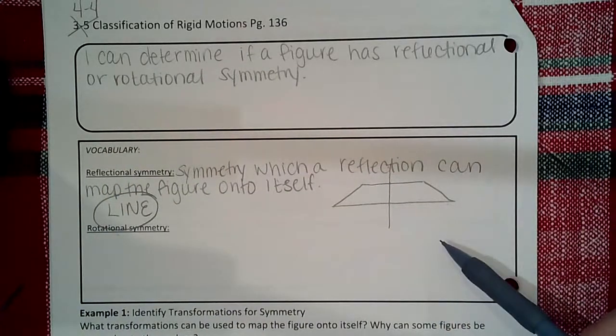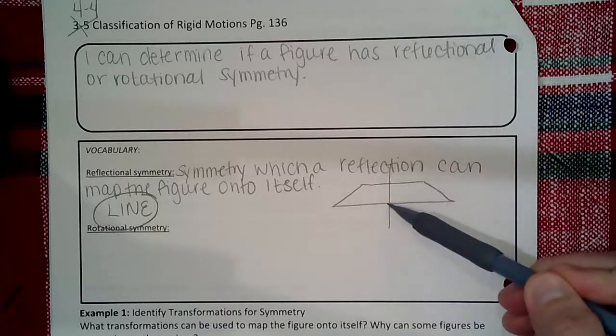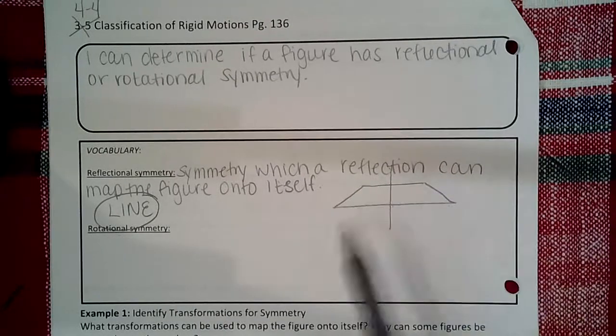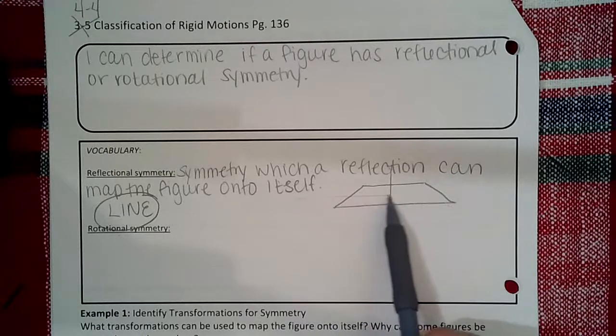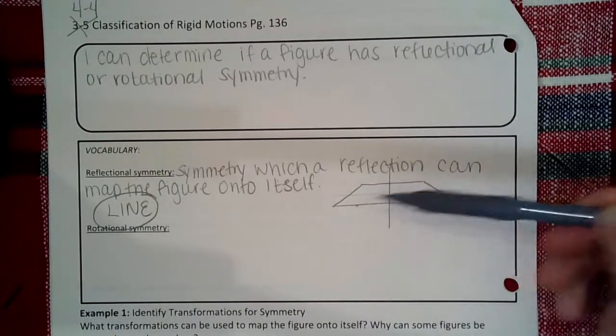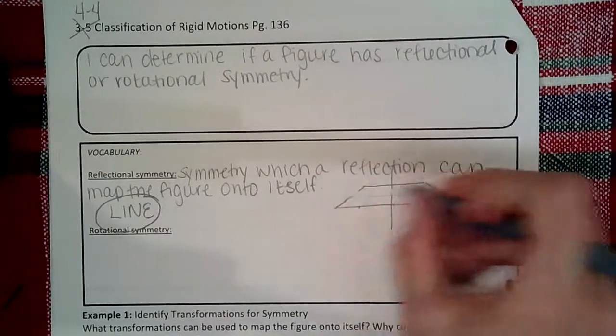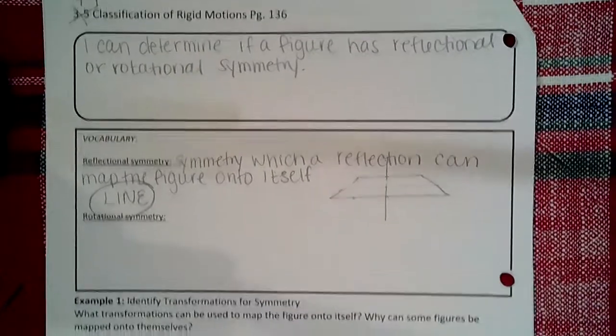Now, some figures are going to have lots of different lines of reflectional symmetry. This one only has one. If I was to try and reflect it over this line here, would this point match up with an exact point on this side? No. So this line does not exist for symmetry.